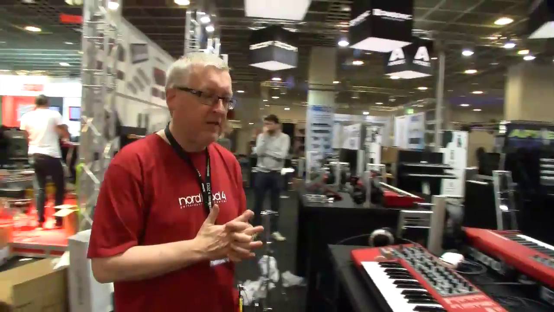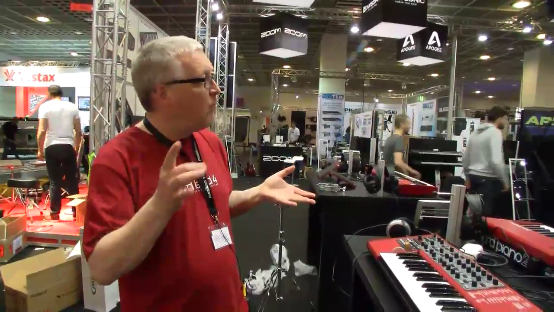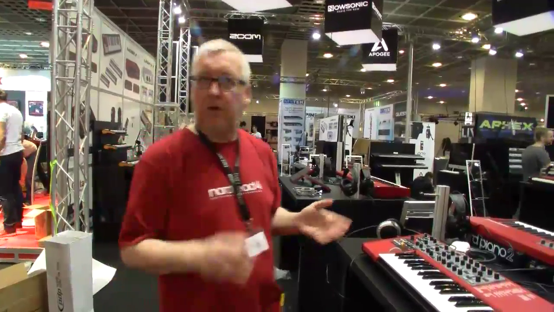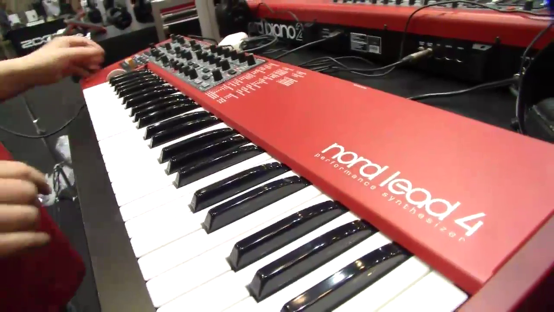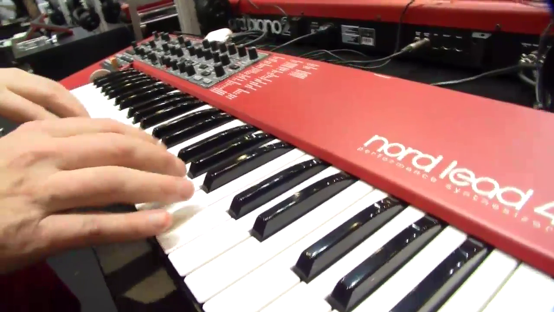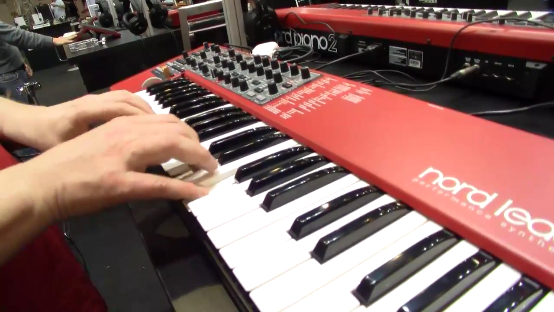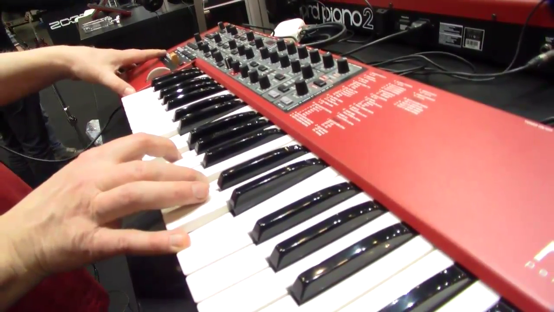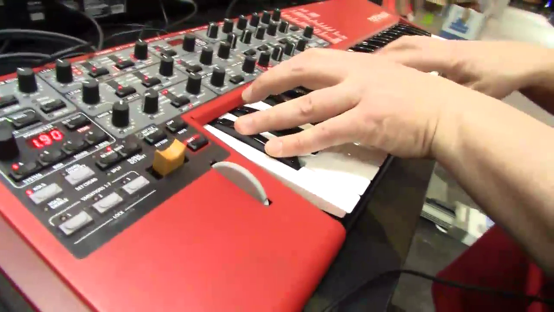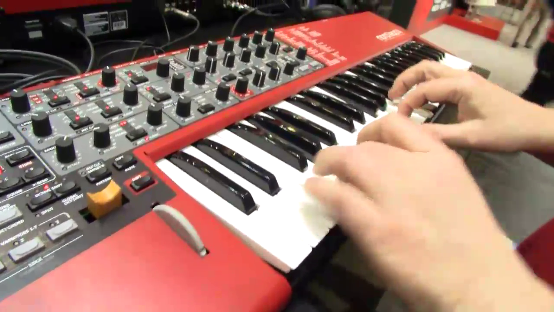So can we have a listen? Yes, we can. I'm going to go through a couple of sounds and I'm going to tell you what it is that is a little bit special of all these sounds. So let's start with a big pad thing. And I hit the variation button and I drop the pitch. Very Vangelis.